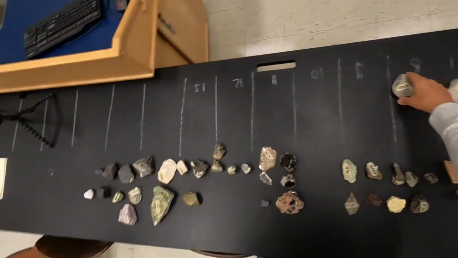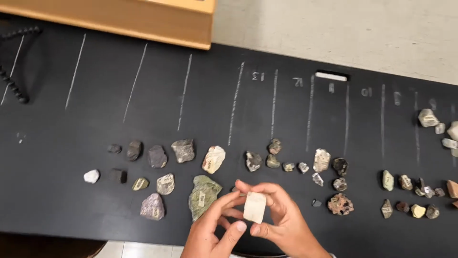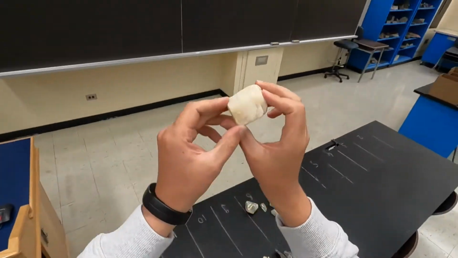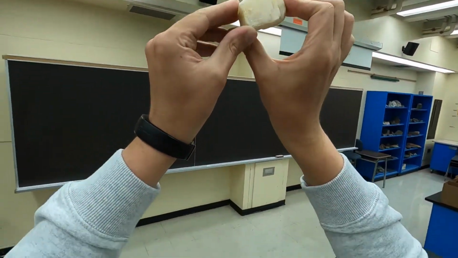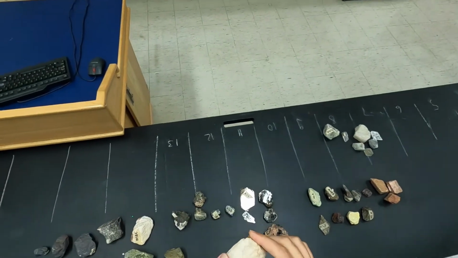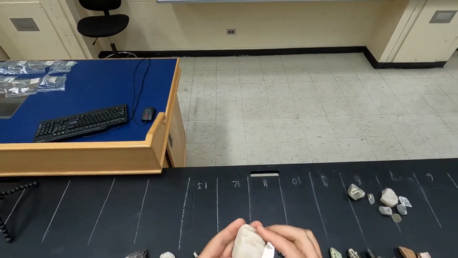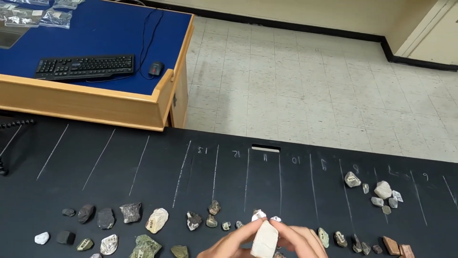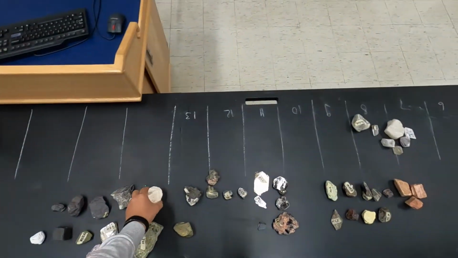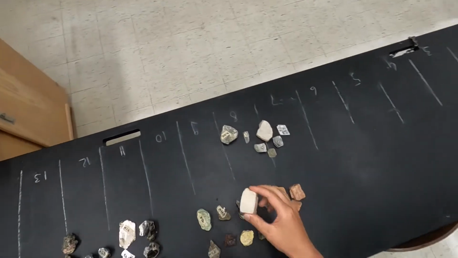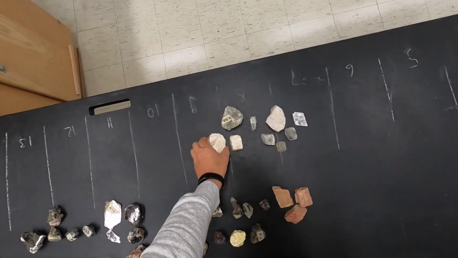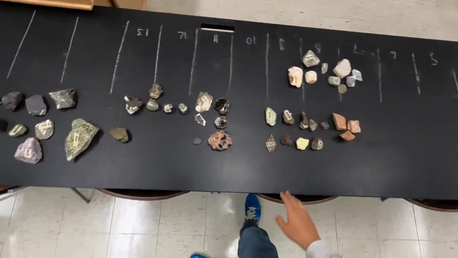And so other examples, these are less translucent really. I don't see a lot of translucency, but still I can see through the crystal, and that's important to know. So that would help me put these minerals in here with this group.